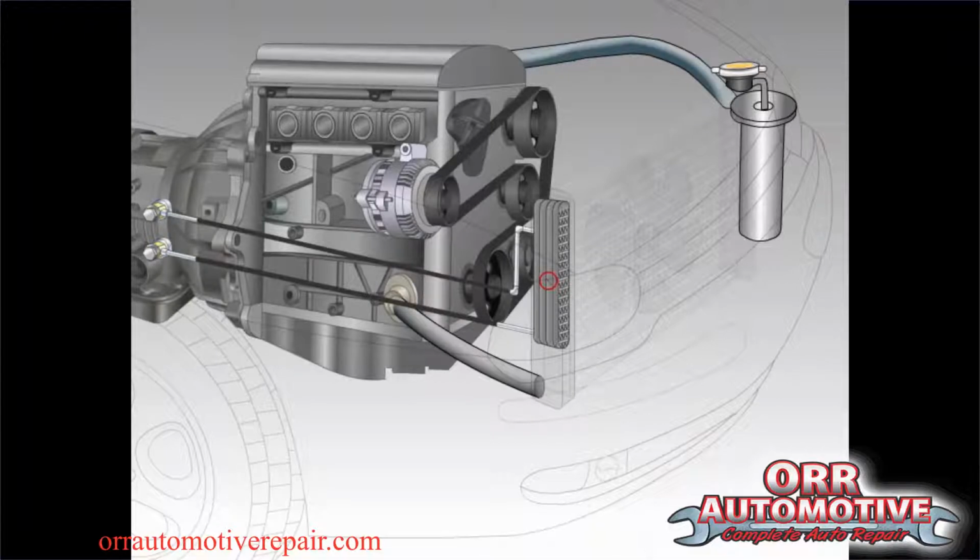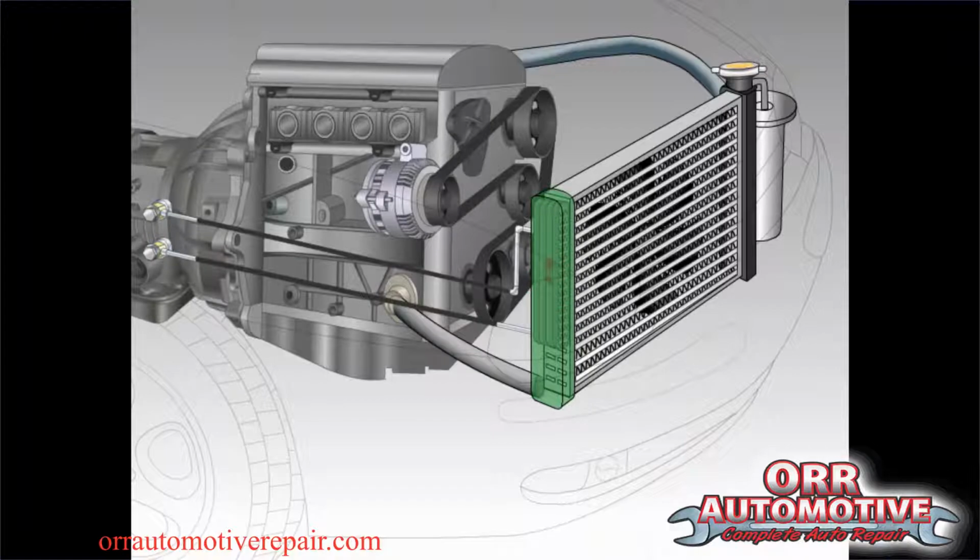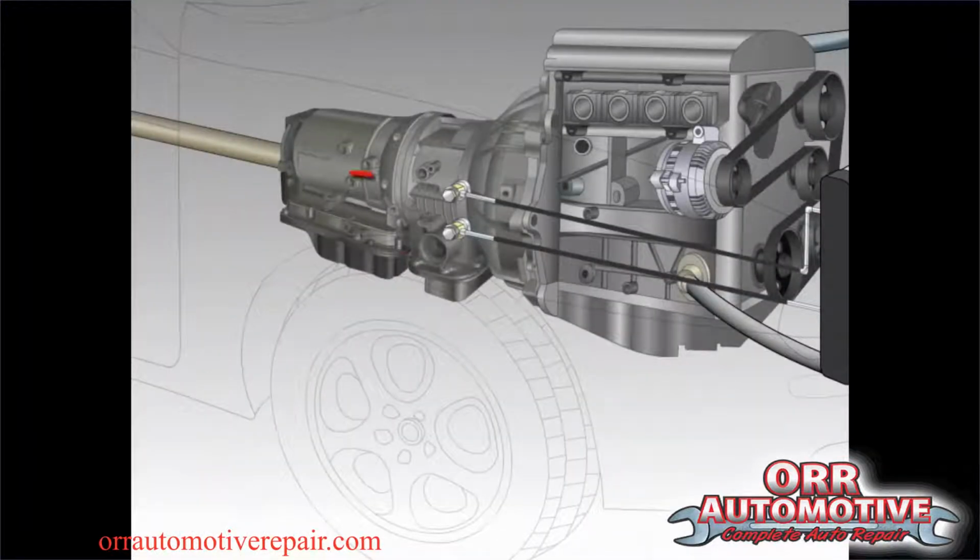Coolant that has just passed through the radiator passes over the transmission fluid cooler and lowers the temperature of the transmission fluid. If the cooler develops a leak, the pressurized transmission fluid leaks into the cooling system and mixes with the coolant. The resulting mixture is more viscous than coolant and will not flow through the cooling system as it should. Coolant mixed with transmission fluid will not cool the engine properly and must be flushed immediately.